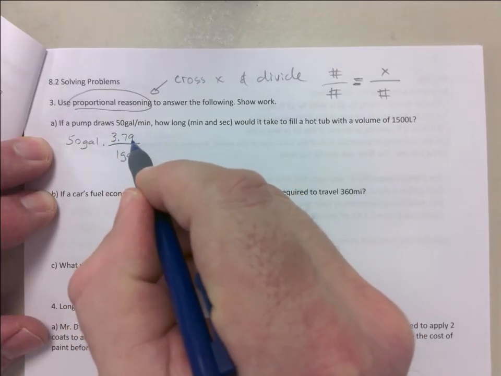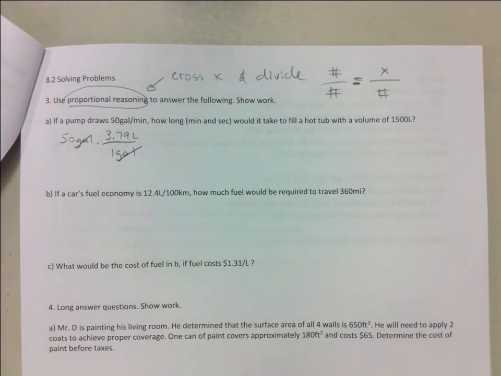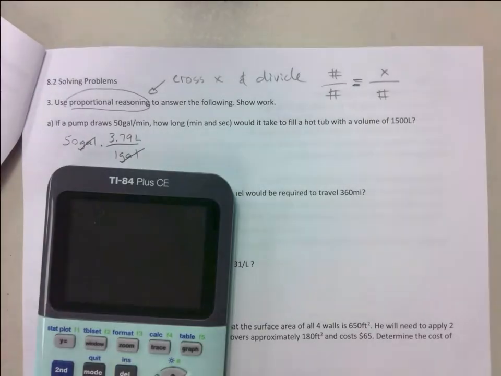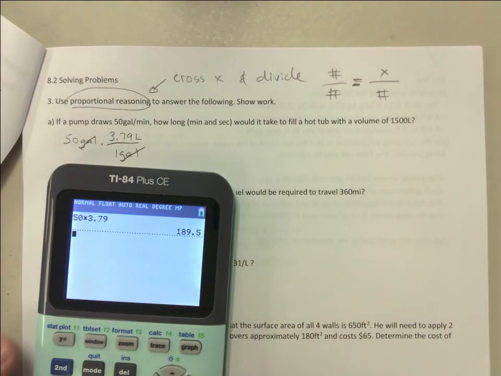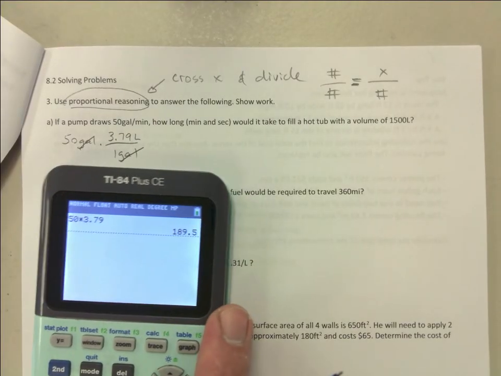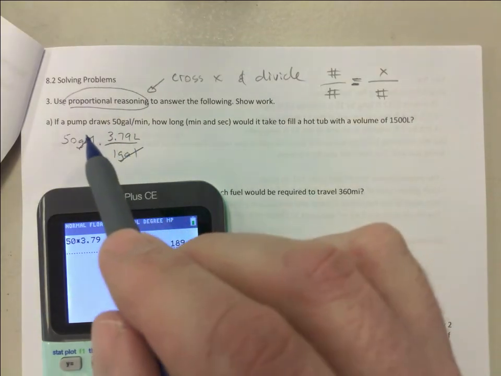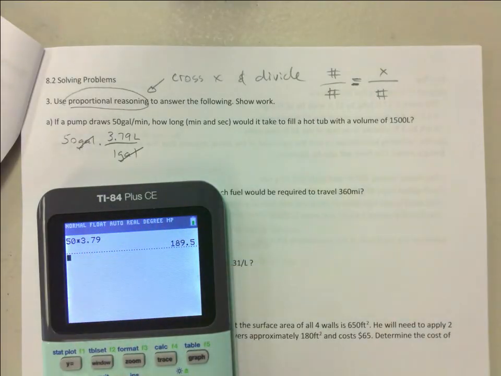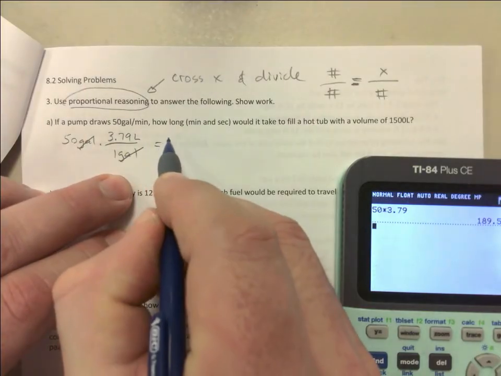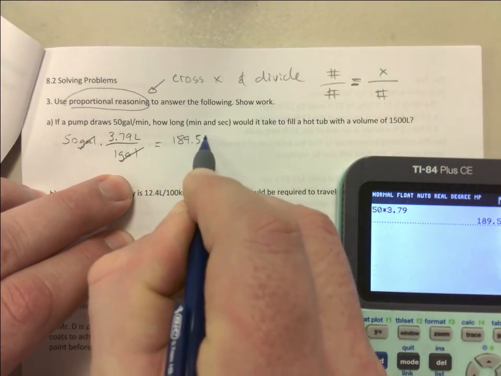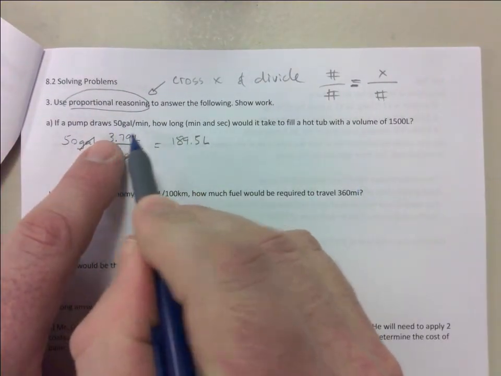You'll stop me if I make a mistake. I think it's 3.79. And right, just convert that. There is not just one way of doing a question like this. Either you convert your hot tub to gallons or you convert your gallons to liters. There's not just one way of doing it unless you're specifically told to do it one way. So that's 189.5 liters.